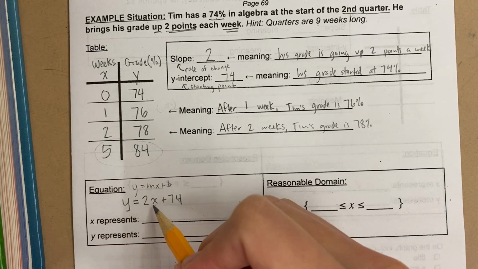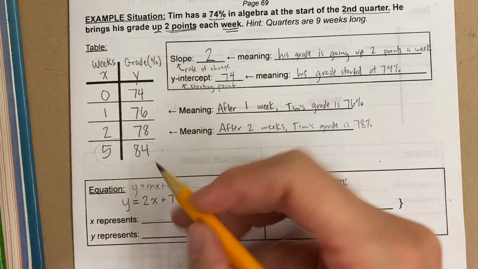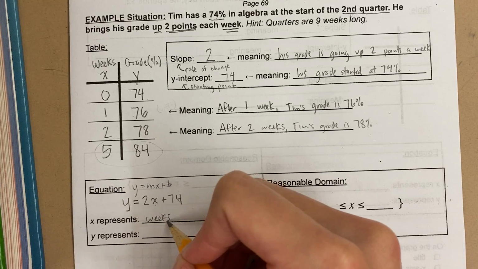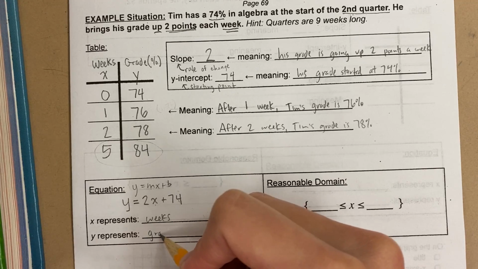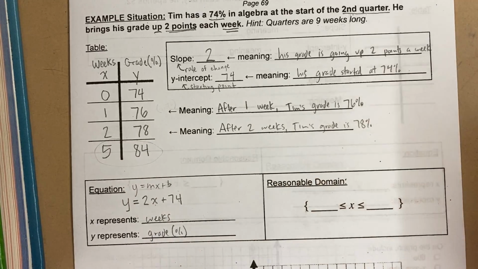Okay, now what does x represent here? x represents the weeks, right? It's the same thing we decided up here. And what does y represent? y represents the grade, okay, the percentage that he has in the class.